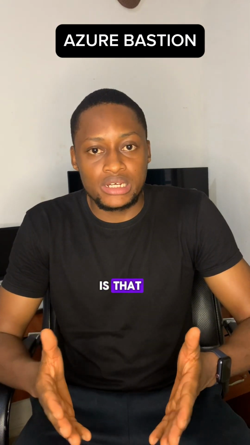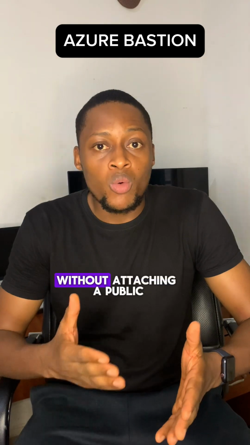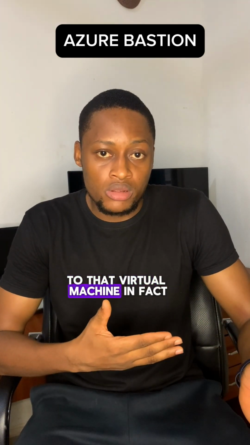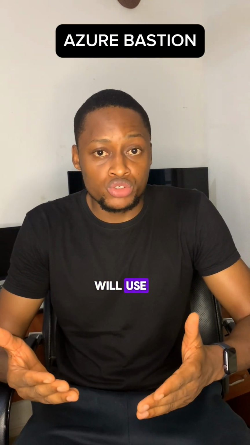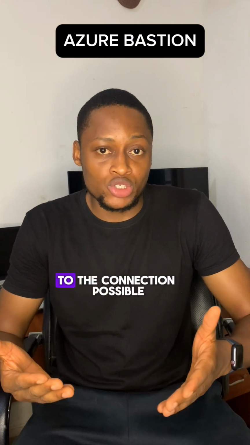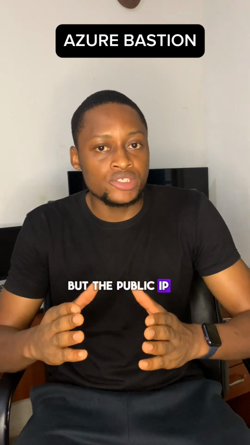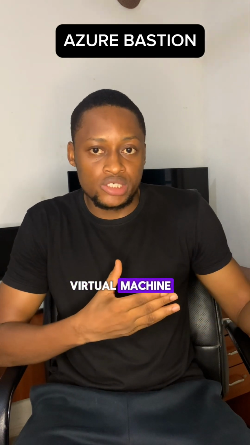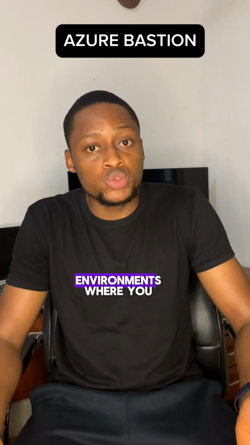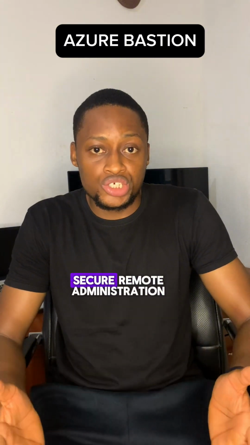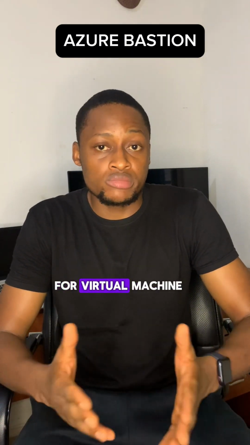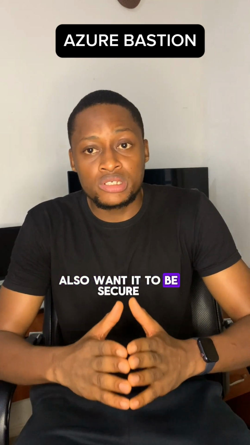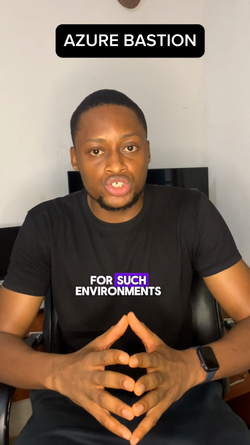So what that means is that you can actually access virtual machines without attaching a public IP address to that virtual machine. In fact, here the Bastion service will use a public IP address for you to make this sort of connection possible, but the public IP address is attached to the Bastion host and not to your virtual machine. It's usually for an environment where you need secure remote administration for virtual machines. You're trying to connect to your virtual machine remotely, but you also want it to be secure. It's very useful for such an environment.